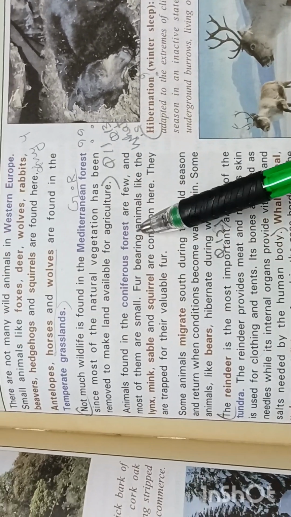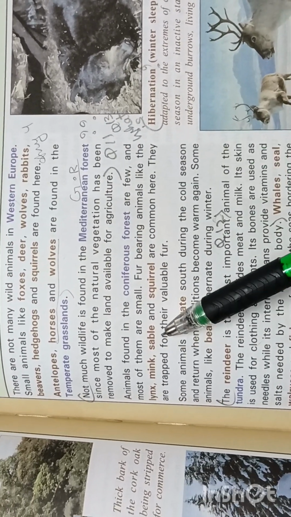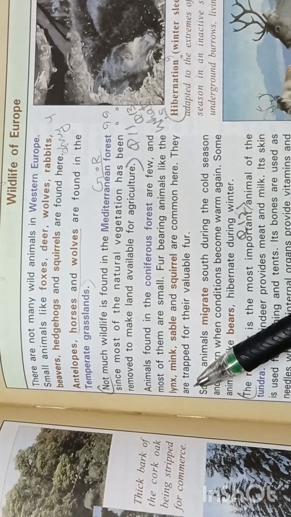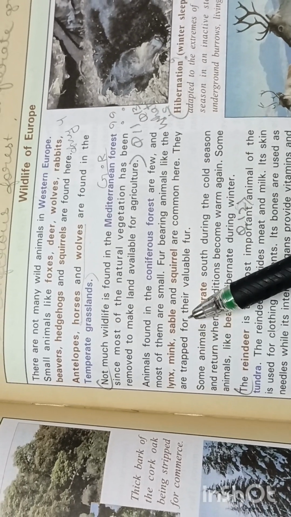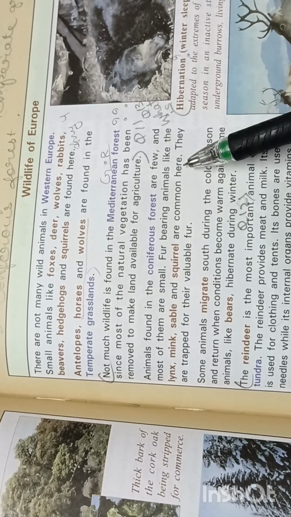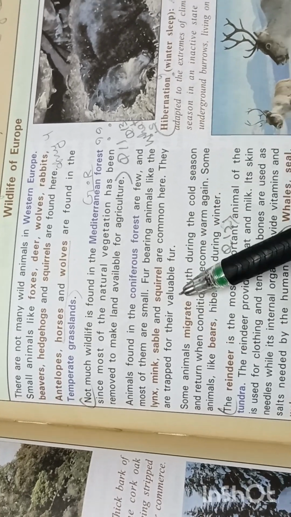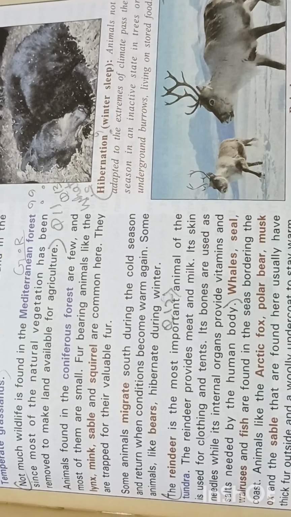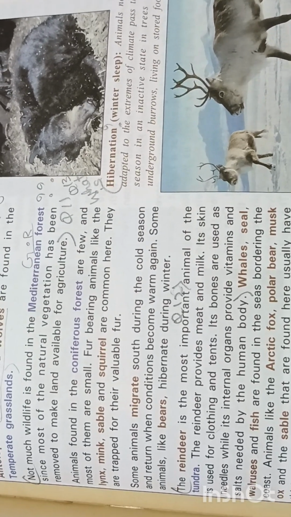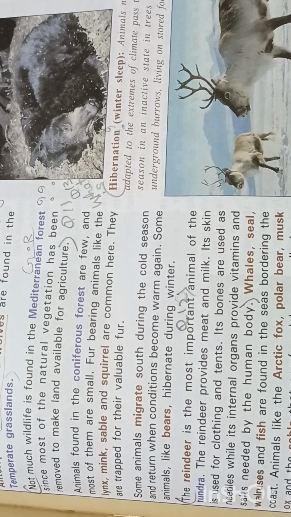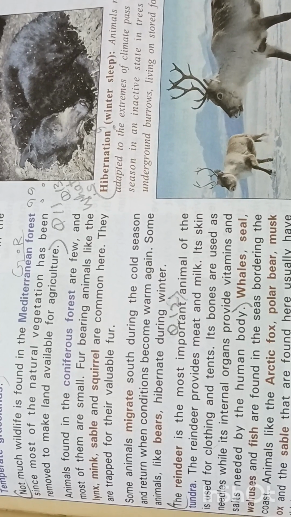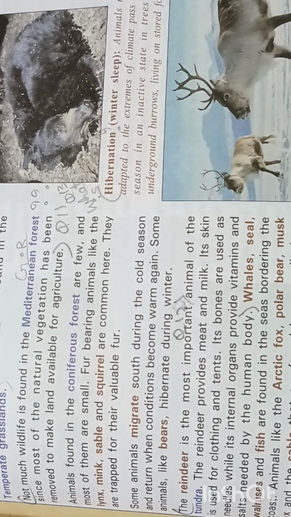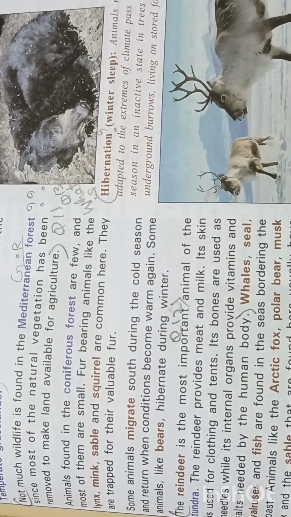Animals found in the coniferous trees are few, and most of them are small. Fur-bearing animals like the lynx, mink, sable, and squirrel are found here. They are trapped for their valuable fur. See, in coniferous forest, only few or small animals will be found. All animals will have their body covered with fur. That's why they are trapped. They are captured for their fur.